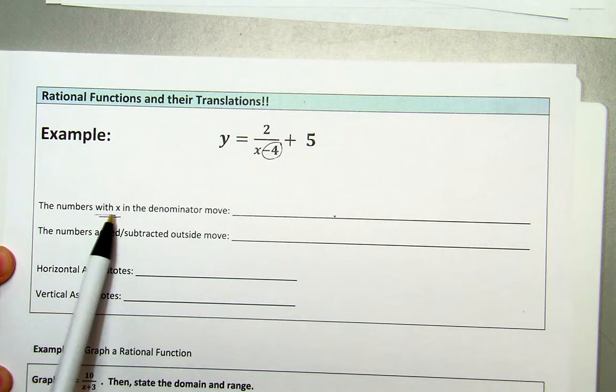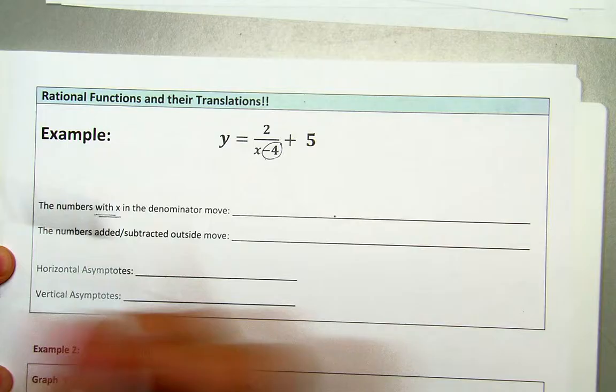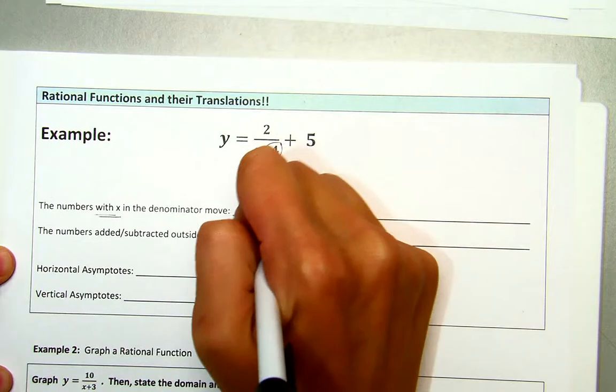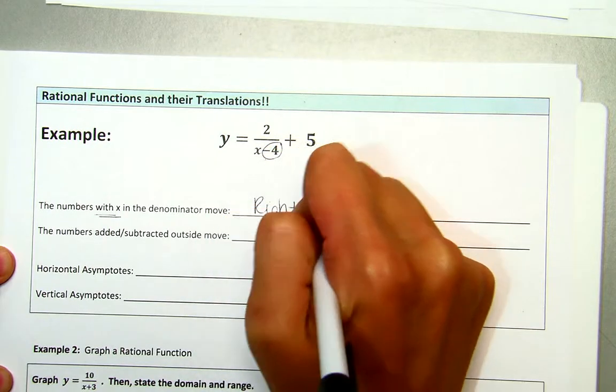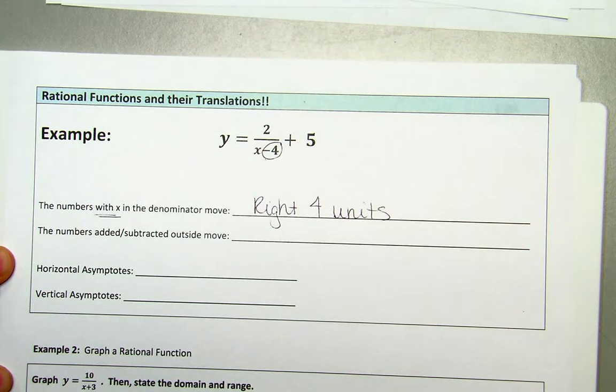So since your x-axis moves left or right, that minus 4 means you're going to be moving opposite of what you think it's going to. So that minus 4 means you're actually going to move your graph right 4 units. So the minus 4 in this example means from your original rational function, your parent original function, you're actually moving 4 units to the right.